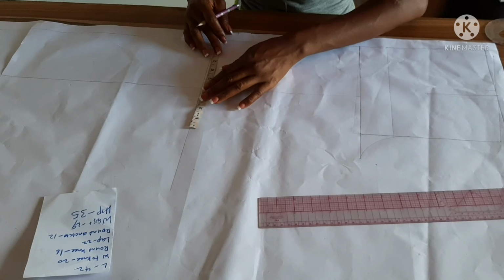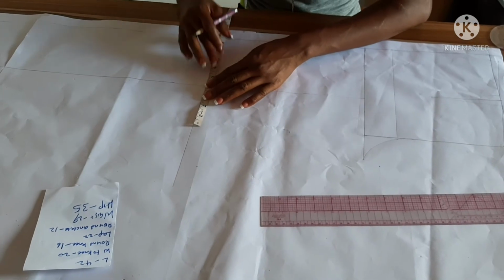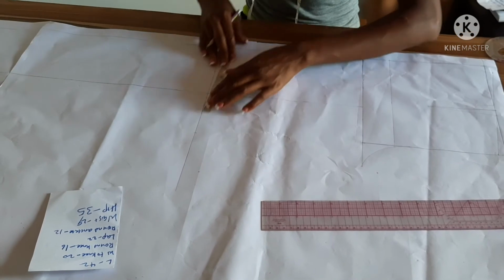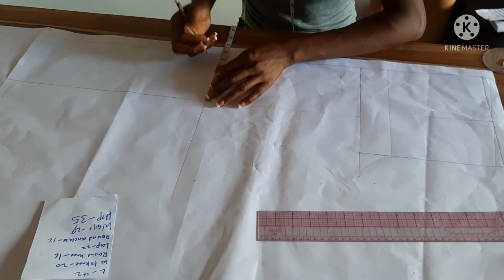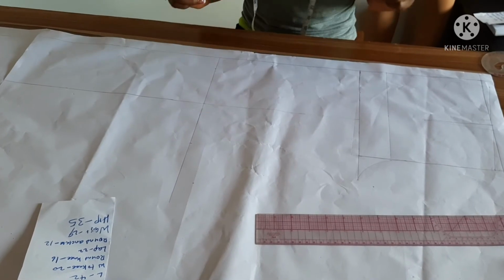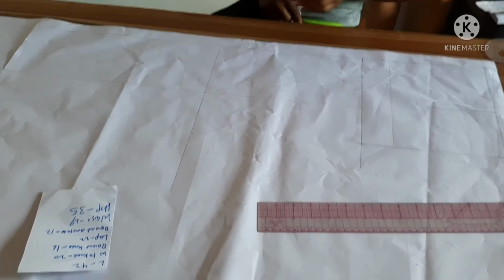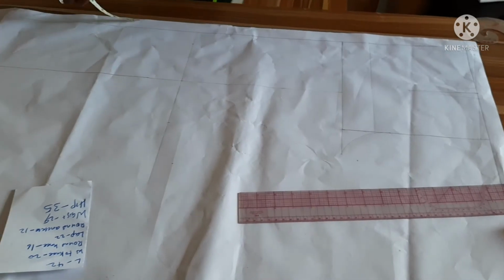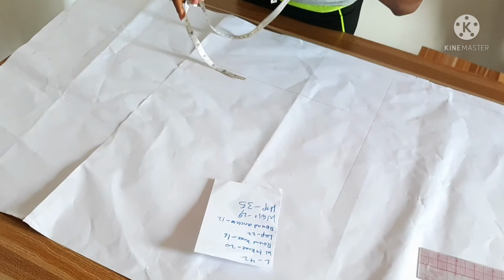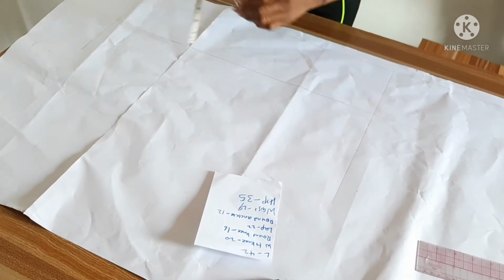So what you do is place the 4 inches you have here at the crotch side, then come here and also place the same 4 inches here. Trust me, when you make your trouser, everything is going to fall in place. Then on the ankle line, my round ankle is 12 inches.